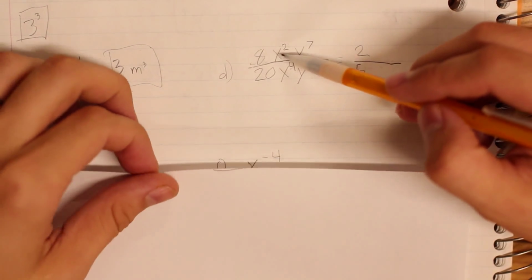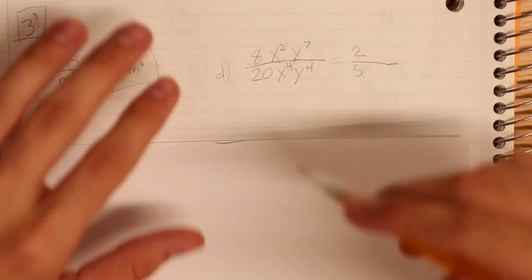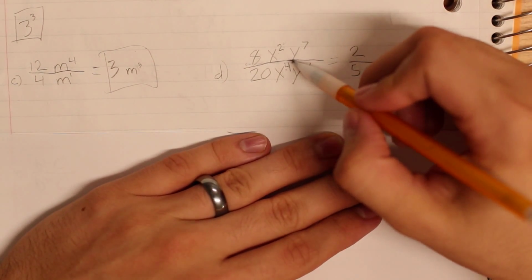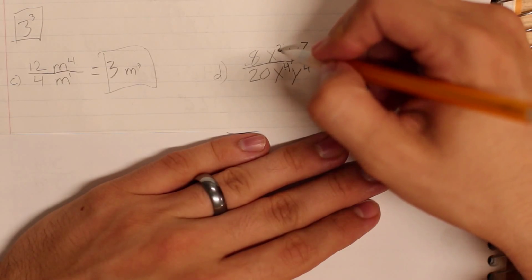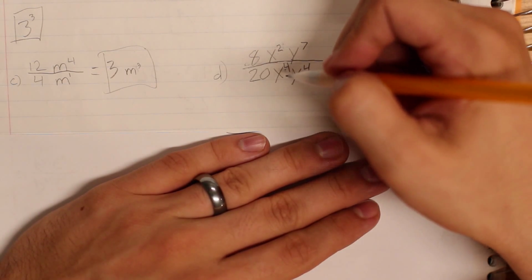Okay, now here I have x to the 2nd and x to the 4th. If you were to subtract these, you could say it would be negative. Anyways, we'll just do it like this for right now. I'm going to show you different examples, and we'll do it in class also. But this would come out if you had 2 minus 4. That would be negative 2.